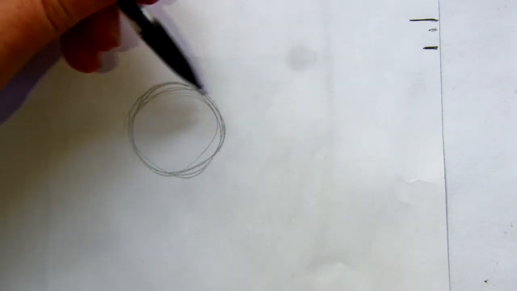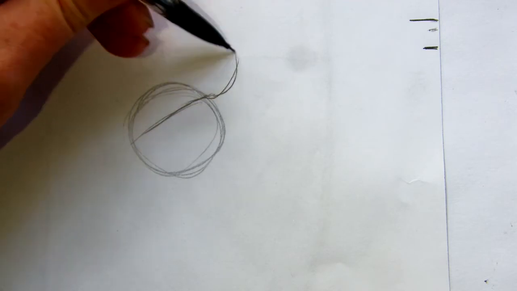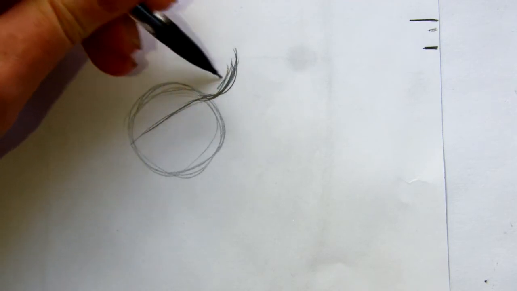Okay, so at this point, I'm just going to stop and discuss the anatomy of an eye for a minute. When you think about it, the white part of the eye is actually a sphere. If I do the side view of this, you have a piece of skin here, there's your eyelashes, to give you an idea.